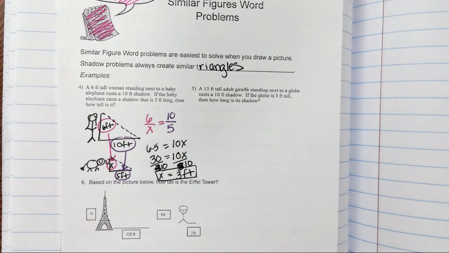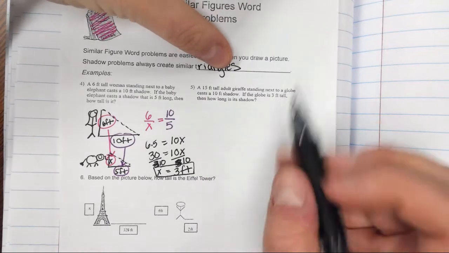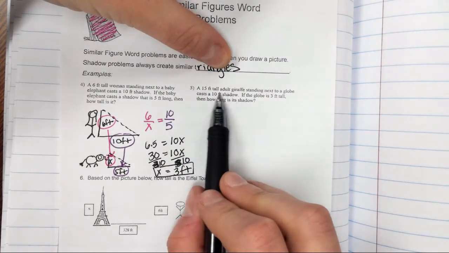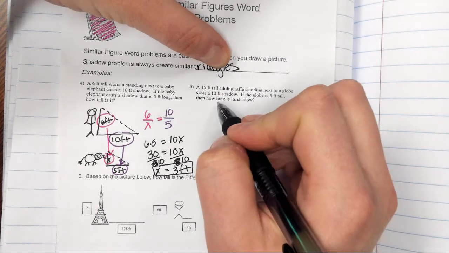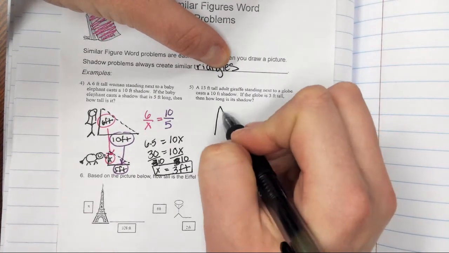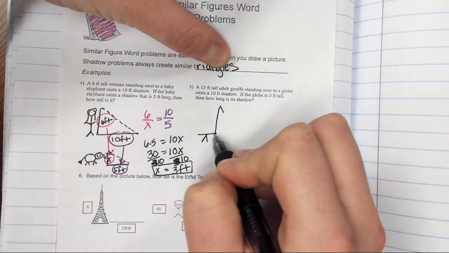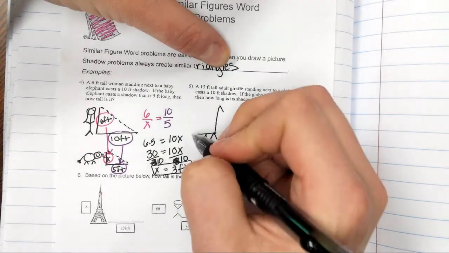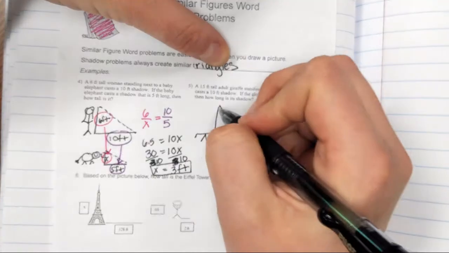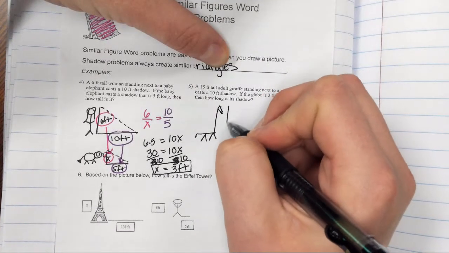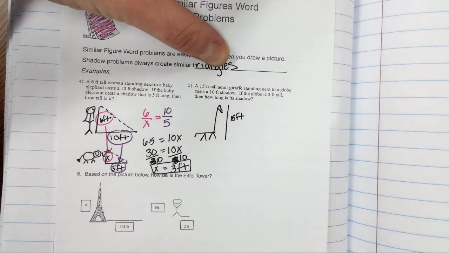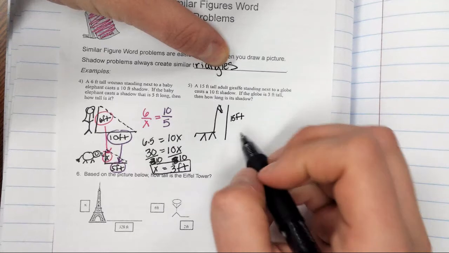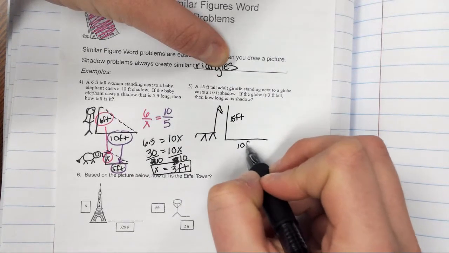Example number 5, and actually these numbers are continuing from the other video. We have a 15-foot tall adult giraffe standing next to a globe that casts a 10-foot shadow. So we have a 15-foot tall adult giraffe. There's my giraffe. He can have a tail too. And we know that he is 15 feet tall. And he's standing, and he makes a shadow that's 10 feet. So we have a 10-foot shadow here.